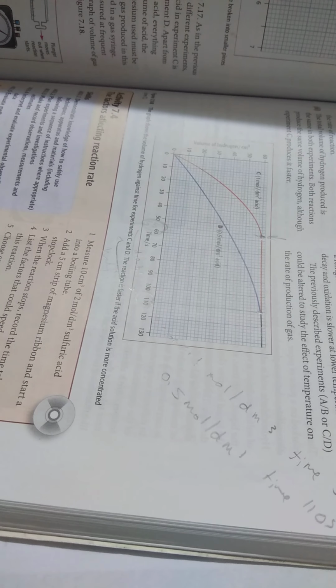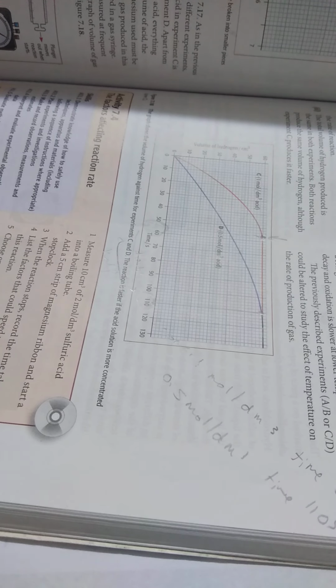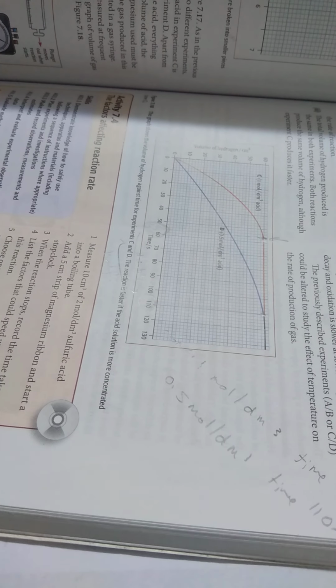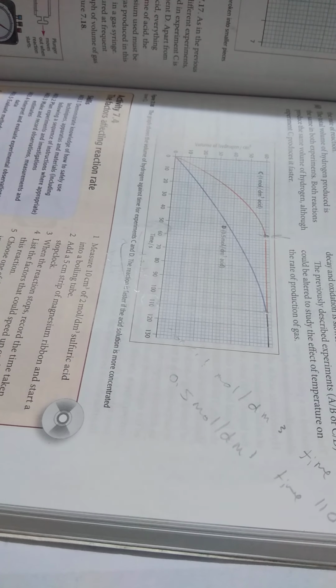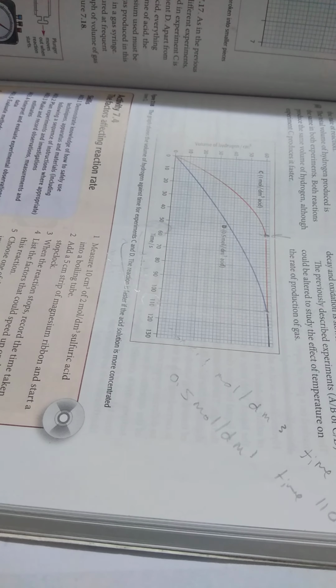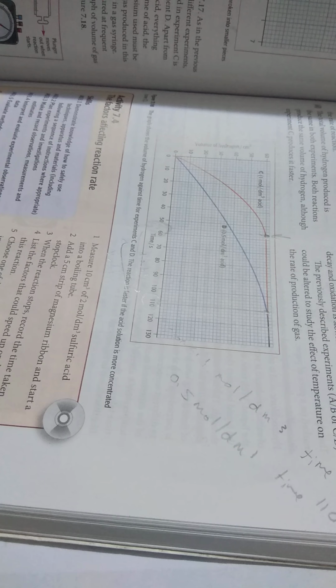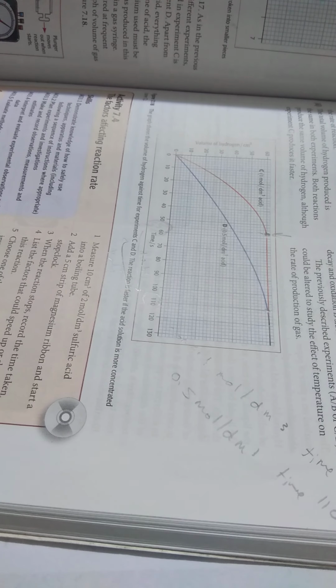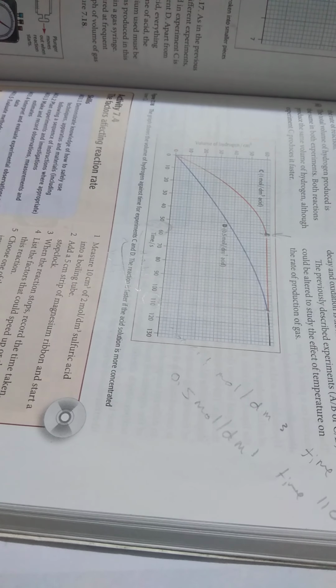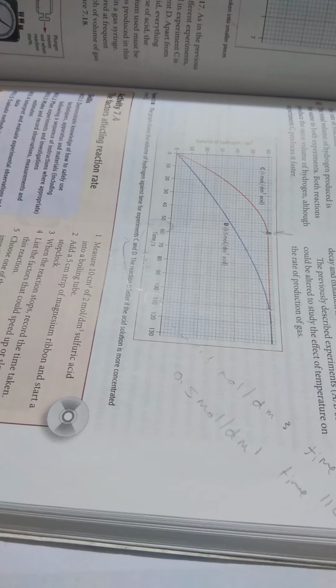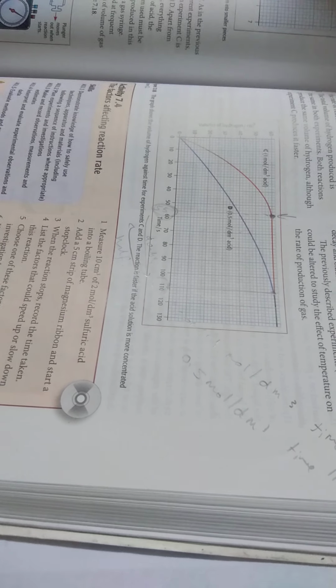This is one of the observations that we have already discussed in the previous video, that if we have a gas product, we can use the volume of this gas product in order to measure the rate of the reaction, because it's easy to observe or to measure the volume of the gas.